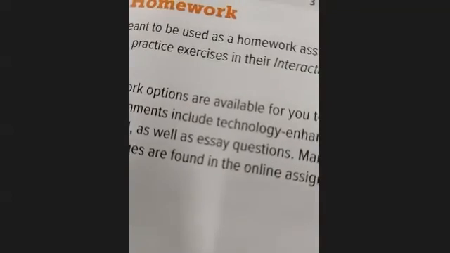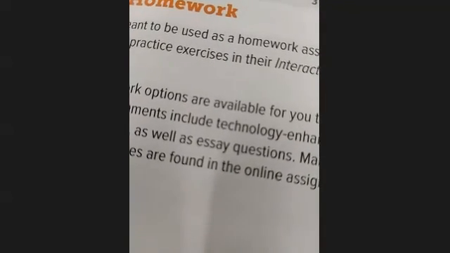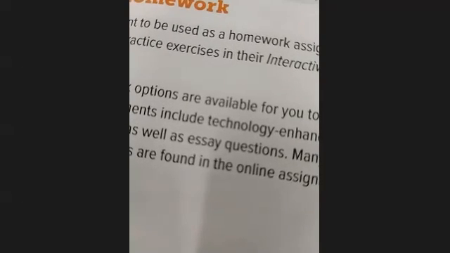Do 1, 2, 3, 4, 7 and 8. Again, question 5 and 6, do not do them. Do 1, 2, 3, 4, 7 and 8.